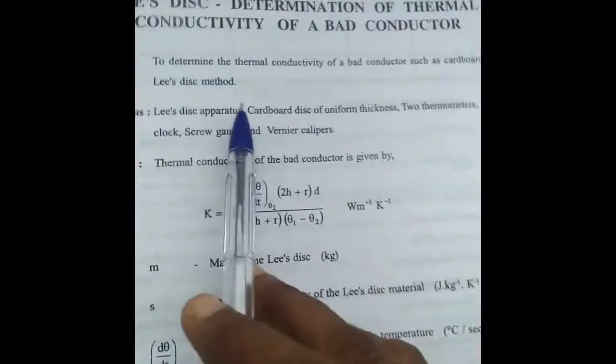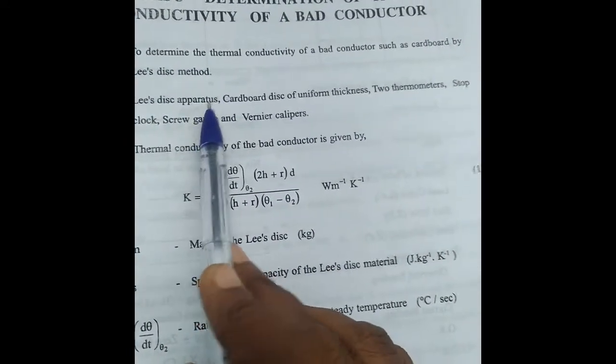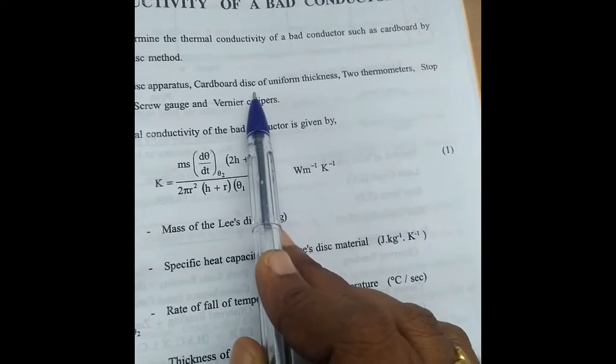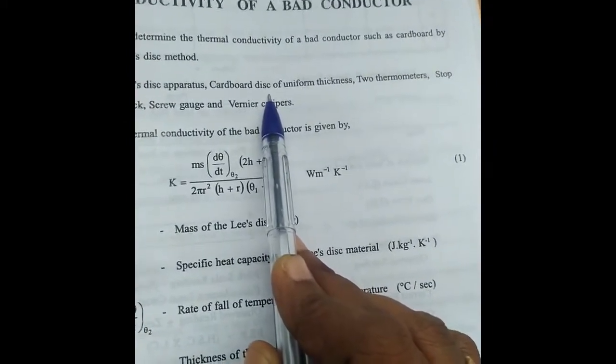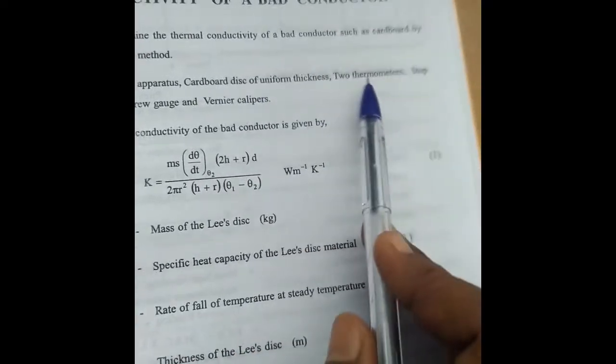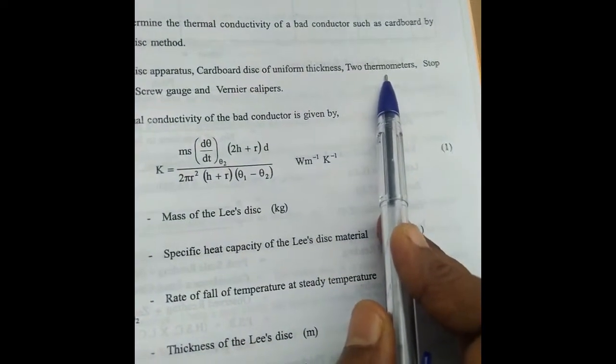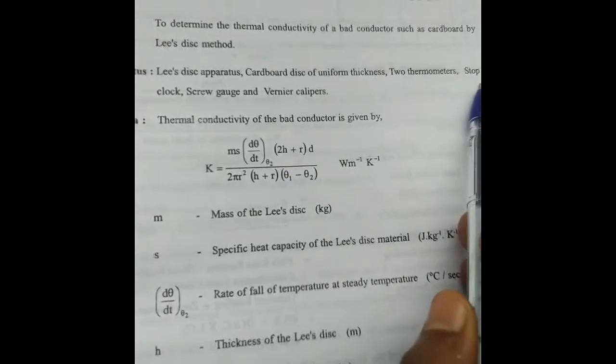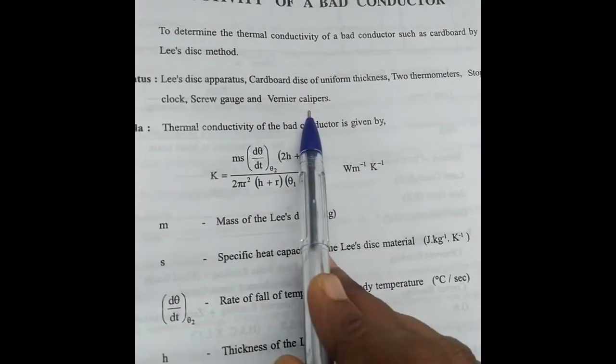Now let us see the apparatus that is required to do this experiment. You need a Lee's disk apparatus, a disk for which you need to find the thermal conductivity, and it should be a bad conductor, and you need 2 thermometers, a stop clock, a screw gauge, and a vernier caliper, right?